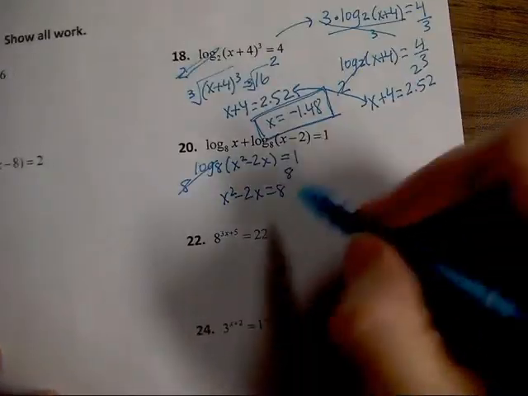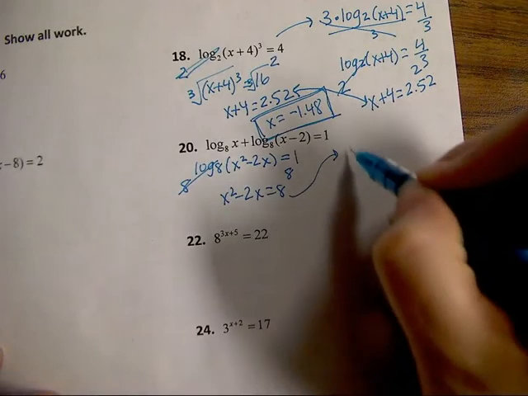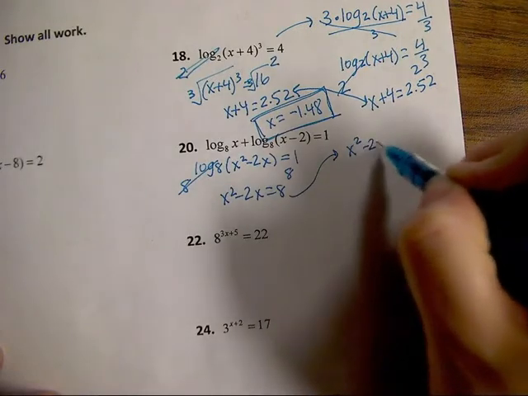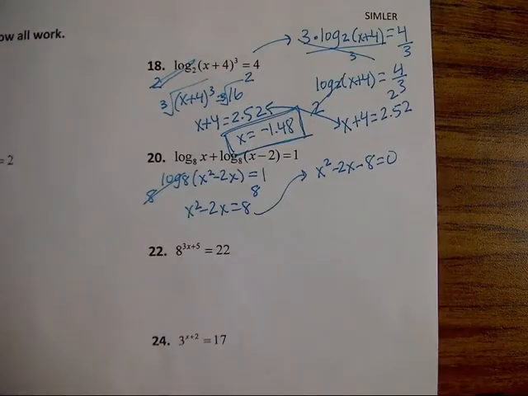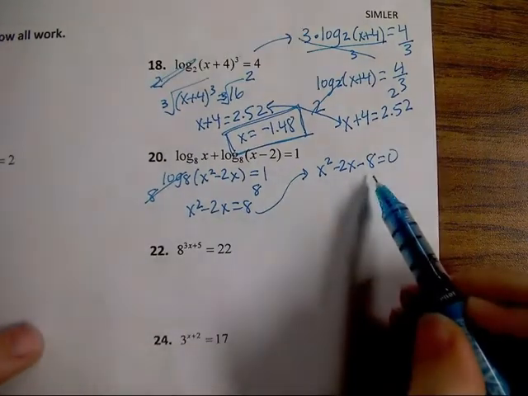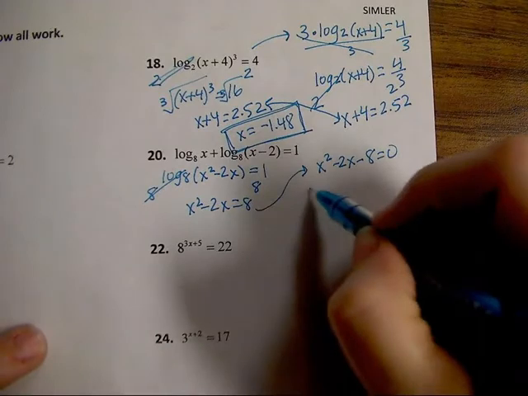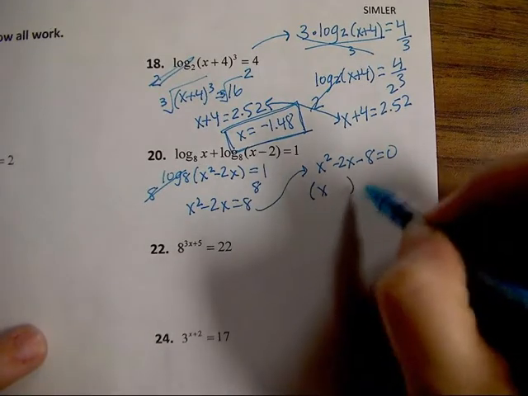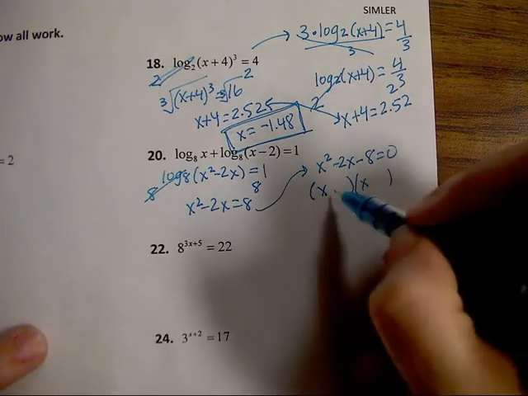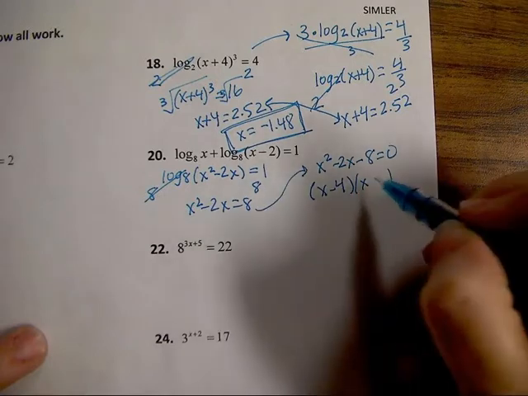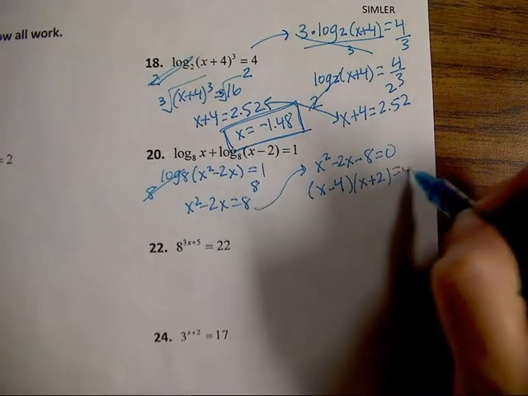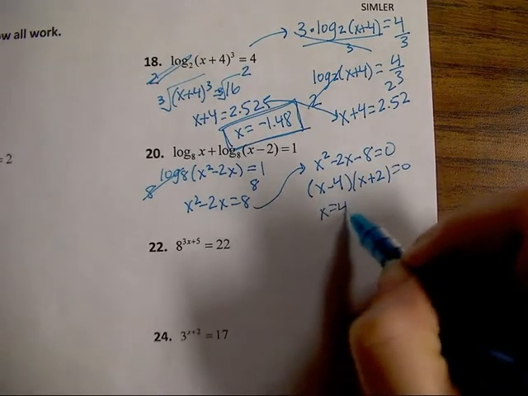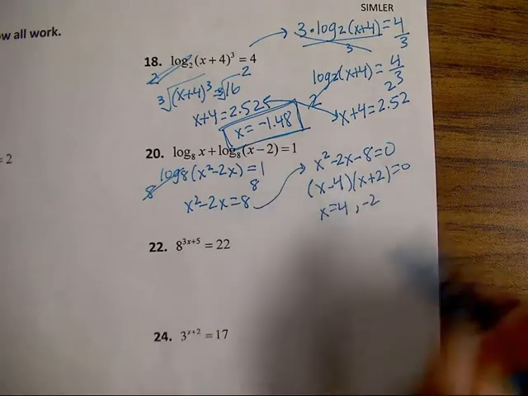So I'm going to subtract it over, come up here, to give me x squared minus 2x minus 8 equals 0. Think what multiplies to give you negative 8 and adds to give us negative 2. That is going to be negative 4 and positive 2. And then last but not least, we are going to solve each of these. So we have x equals a positive 4 and x equals negative 2.